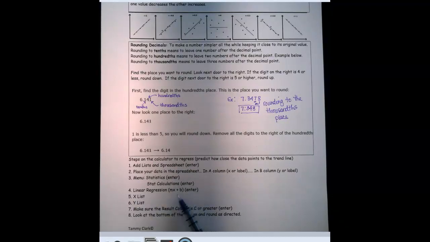And there are two linear regressions. There's MX plus B and AX plus B. We always want to use MX plus B. Then you're going to type data in your X list. No, I'm sorry. The X list is on the next screen where after you hit enter, you're going to see where there's some boxes. And in the top box, you're going to put X. In the second box, you're going to put Y.